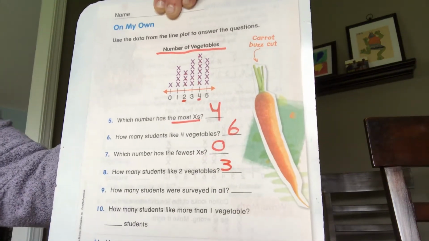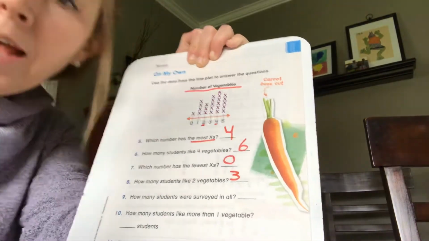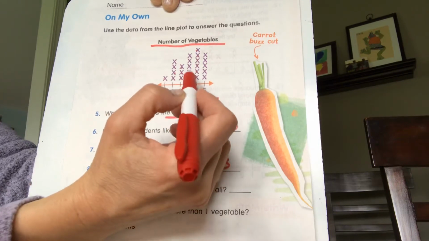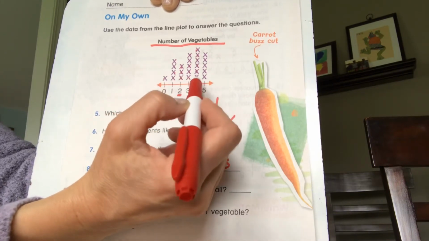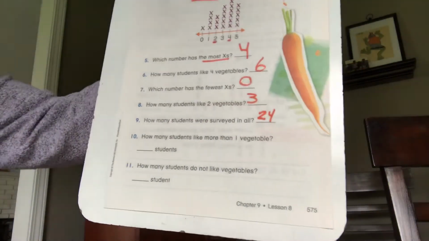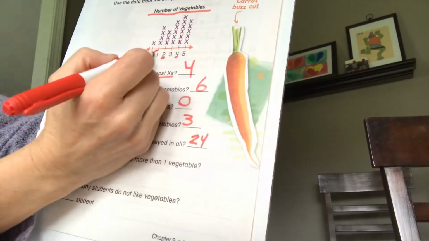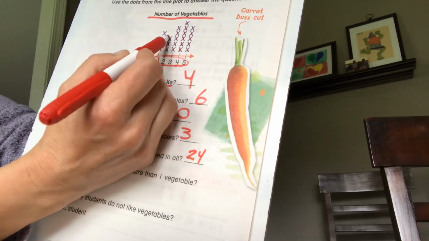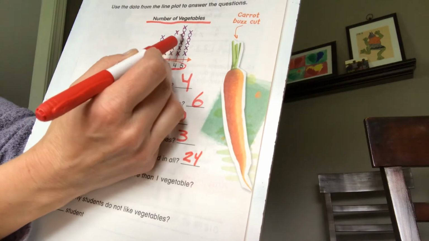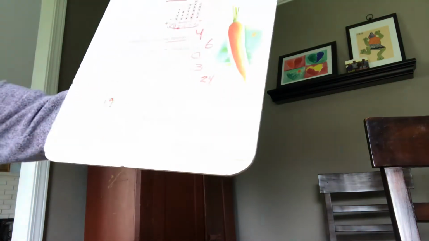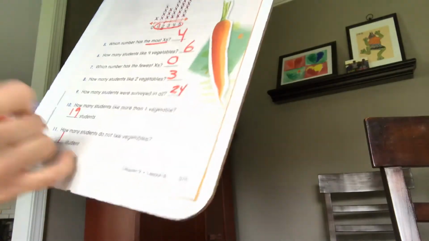How many students were surveyed in all? So in all, you're going to add them all up. So 1, 2, 3, 4, 5, 6, 7, 8, 9, 10, 11, 12, 13, 14, 15, 16, 17, 18, 19, 20, 21, 22, 23, 24. So in all, you have 24. How many students like more than 1 vegetable? So I have to count up all of these. 1, 2, 3, 4, 5, 6, 7, 8, 9, 10, 11, 12, 13, 14, 15, 16, 17, 18, 19. 19 like more than 1. How many students do not like vegetables? And that is just 1.